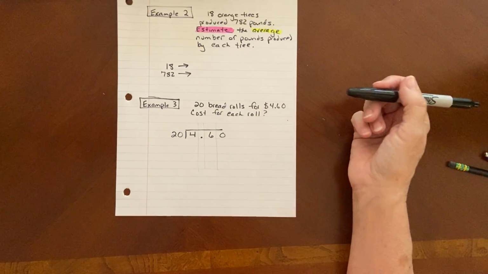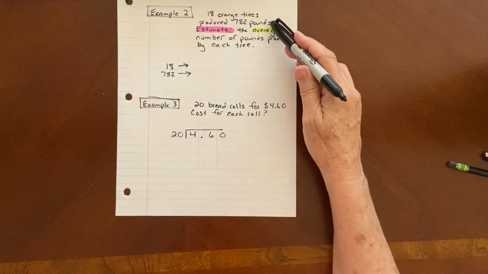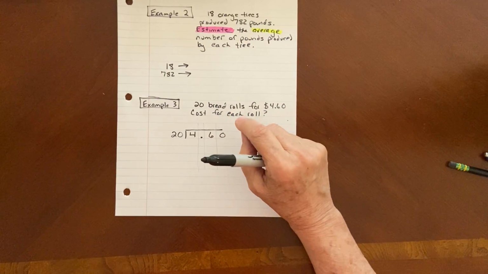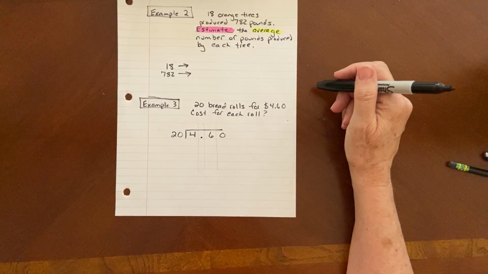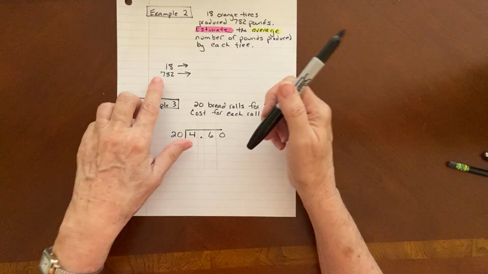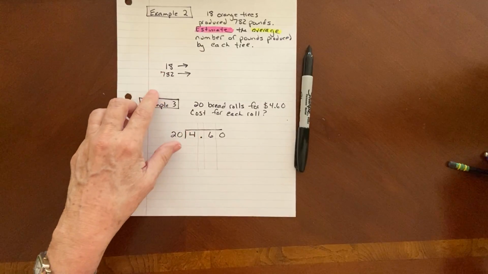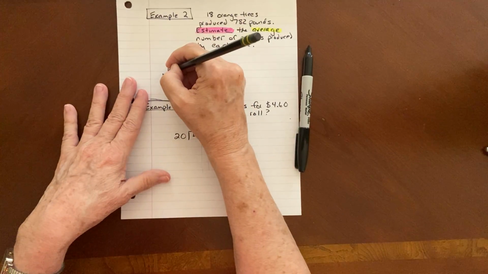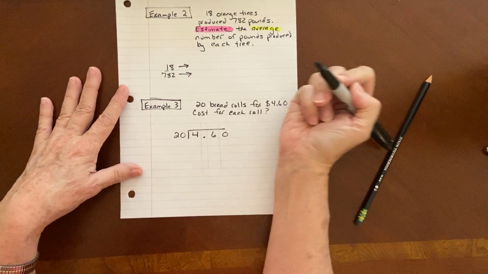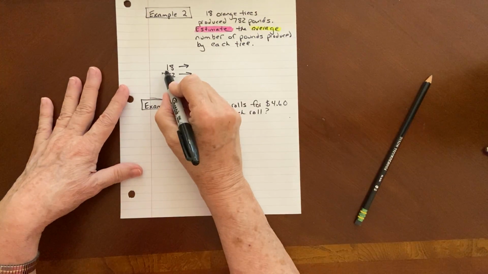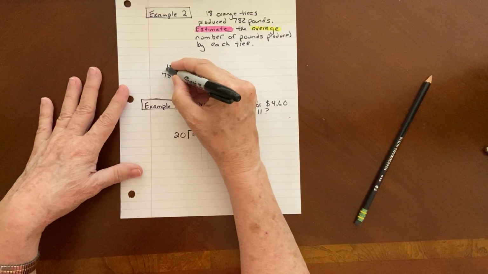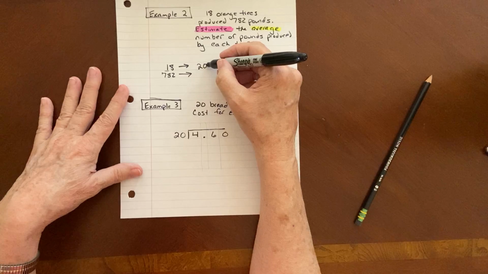Example 2 says I have 18 orange trees and they produce 782 pounds. We're going to estimate the average number of pounds each tree produced. Okay, when they say estimate or they say about, remember I'm going to round this. I go to my digit that's furthest on the left. Now I'm going to round to the tens place. Mark my place, look next door, that's 5 or greater. So I'm going to add one more to that tens place, turns into a 20.